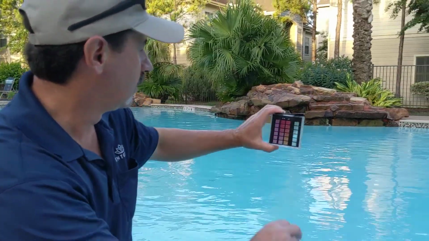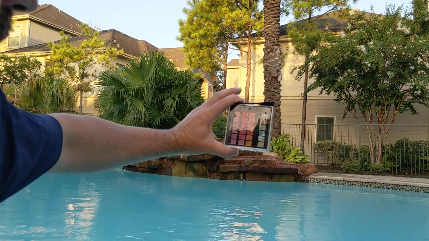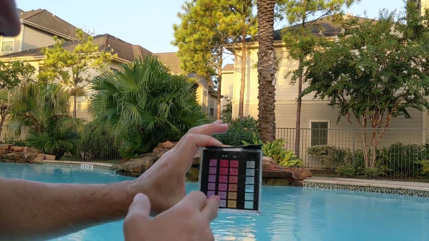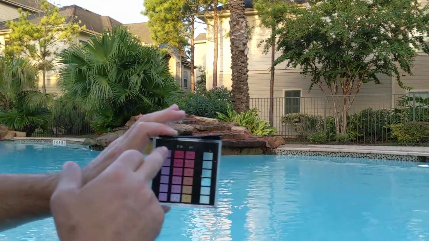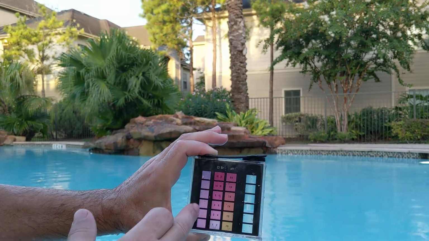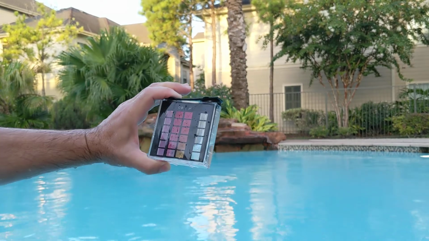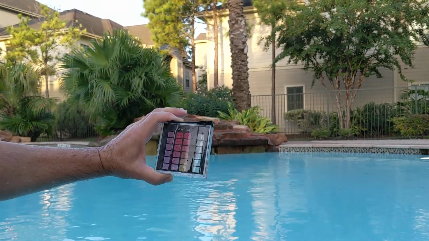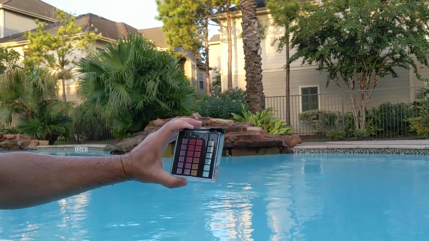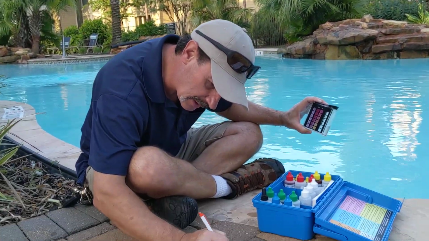So then we're going to compare the color to the side here. That looks like it's about 3 parts. Now you're going to notice it says CL with a bunch of numbers and BR with a bunch of numbers. This is for chlorine, and that's for bromine. We're not using bromine, we're using chlorine, so we're just concerned about this first row. And if we compare the color, it looks like it's really kind of between the 2 and the 3. We're going to go with 3 on that, so we're going to log that.